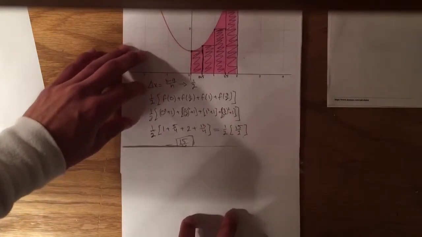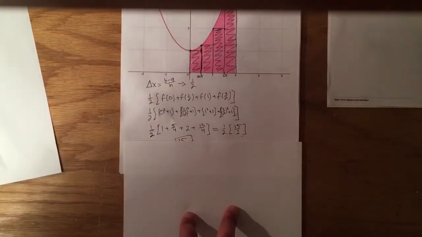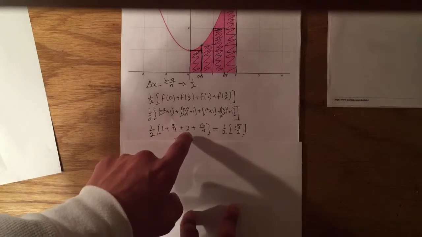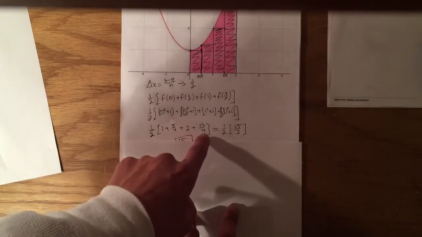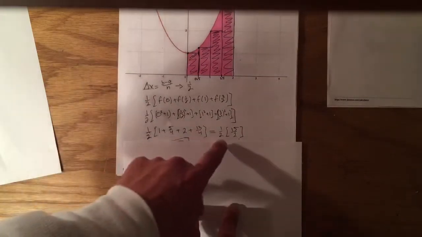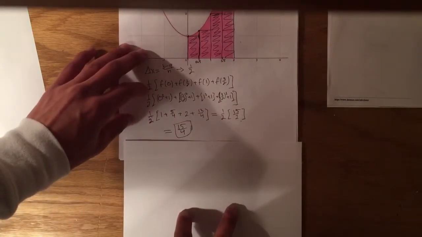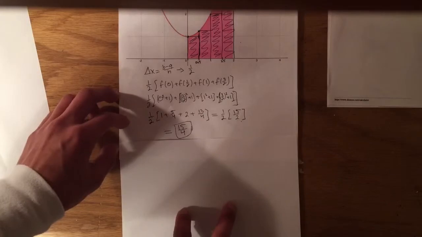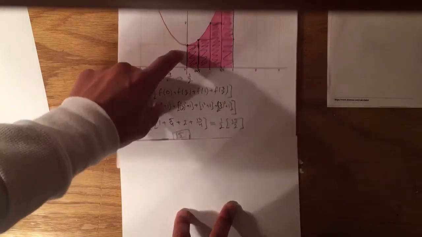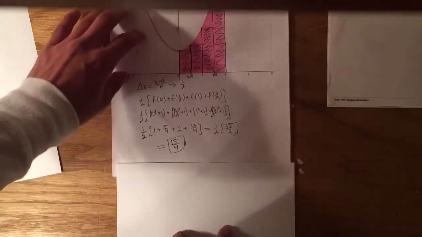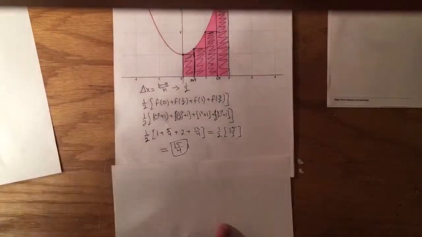So all of that equals 1/2 times 1 plus 5/4 plus 2 plus 13/4. And then you get 1/2 times 15/2. And then your final area using the left endpoints here, you end up getting an answer of 15/4.